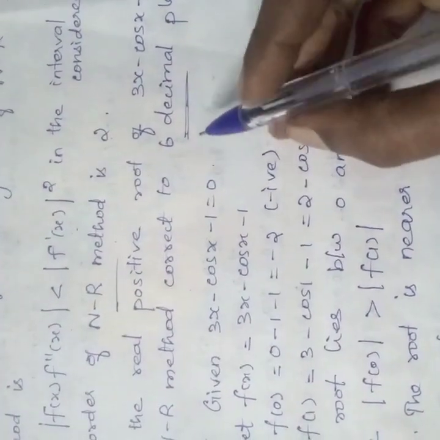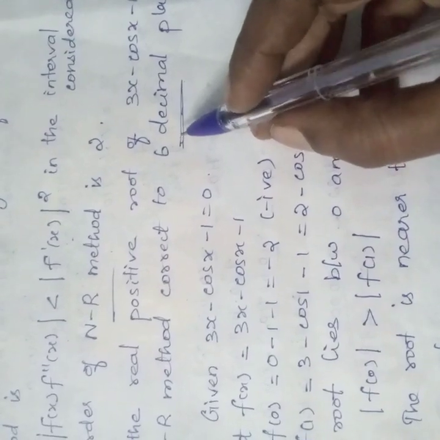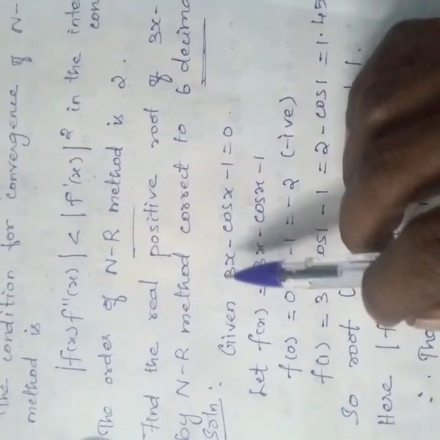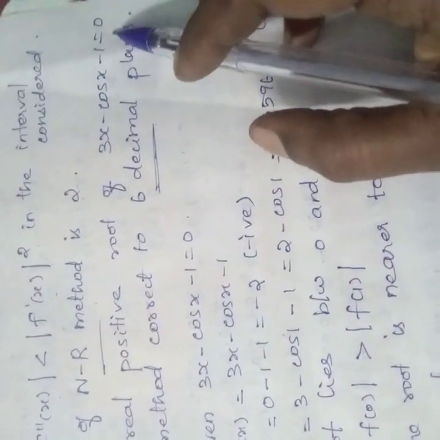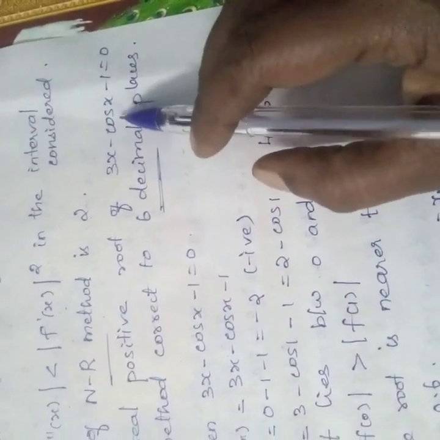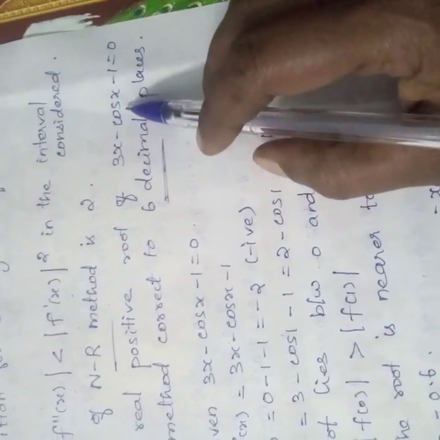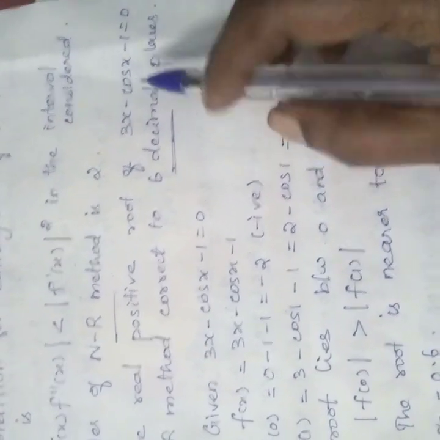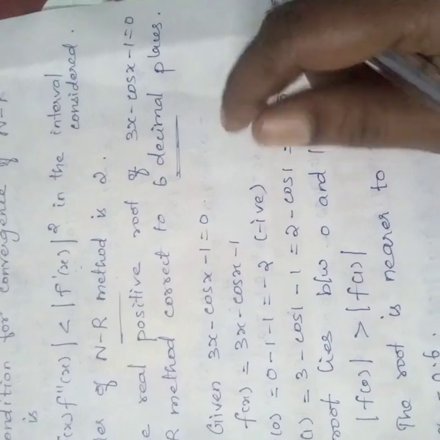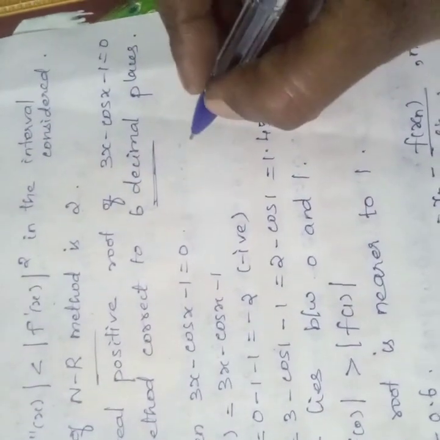Now in this question it is asked correct to 6 decimal places, so you must take 6 digits on the right side of the point. Given our function is 3x minus cos x minus 1 equal to 0. Now this is a trigonometric function, that means we have cos. Trigonometric means you must change the calculator mode.